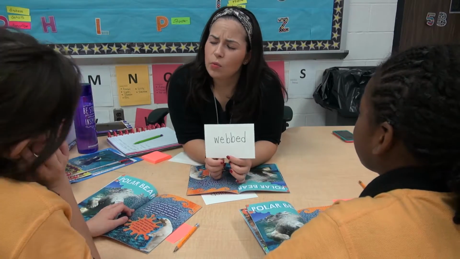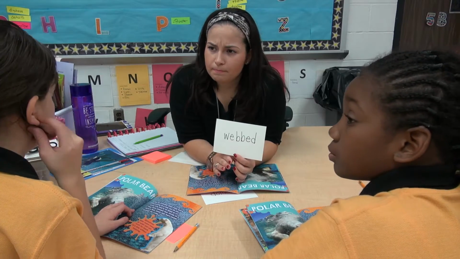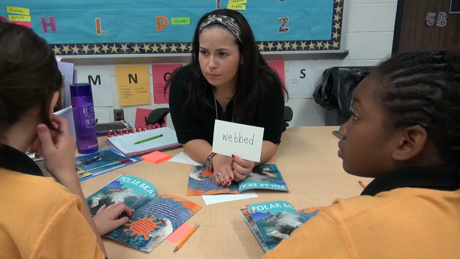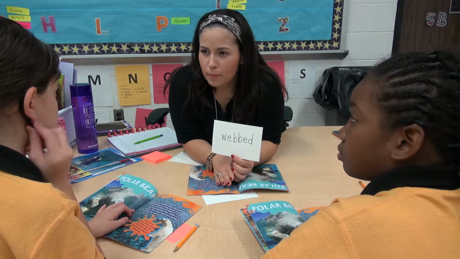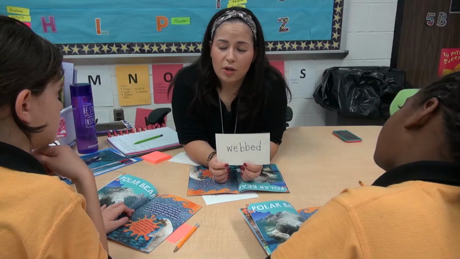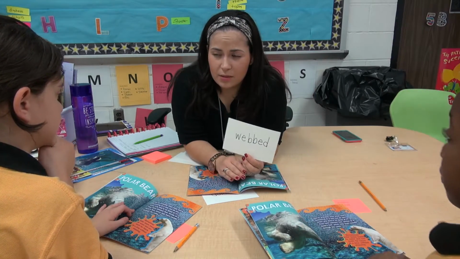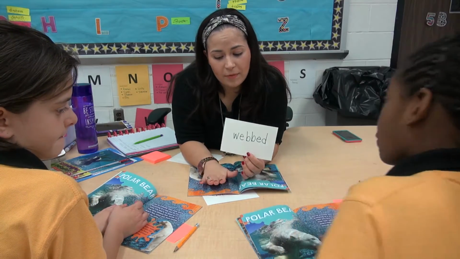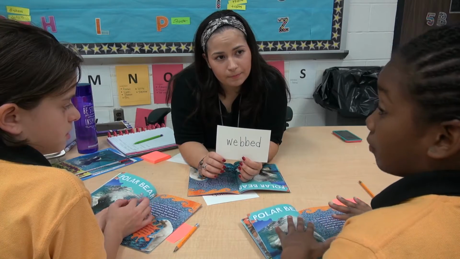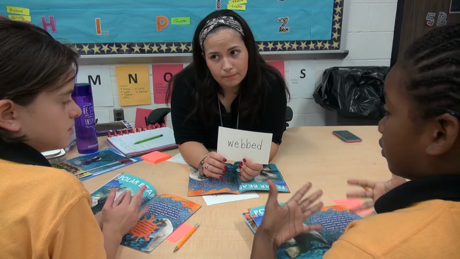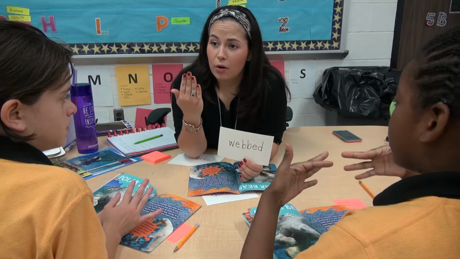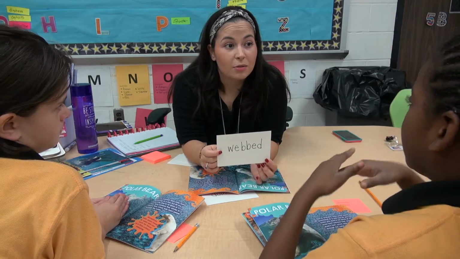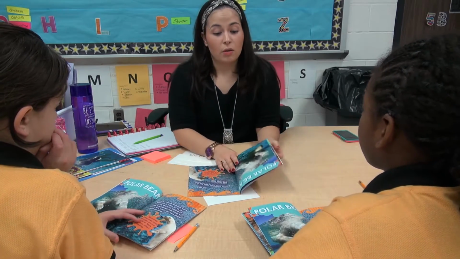Okay, so webbed means what then maybe, Francis? They have almost the same thing as ducks do. Okay, but Faith gave us a description of what webbed might mean. Faith, give us your example again. How are webbed feet different from our feet? Because we can move them. They're kind of stuck together, okay? So maybe that's what webbed means. Okay, very good. That's all we're going to do today.